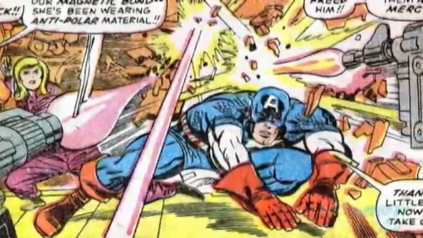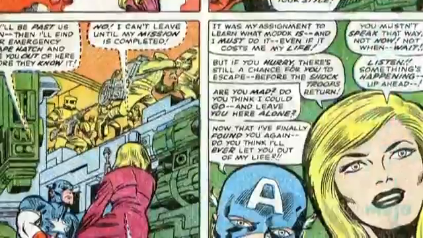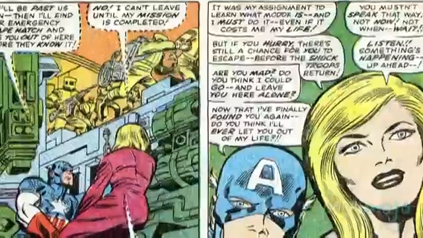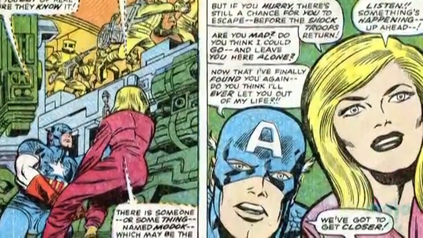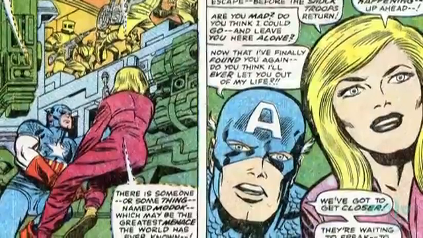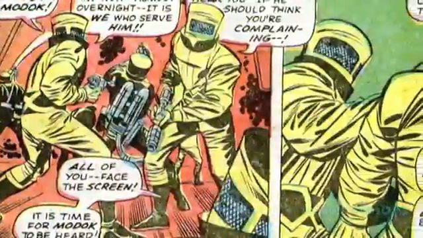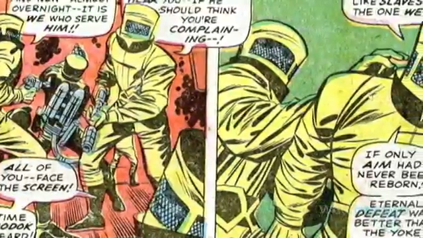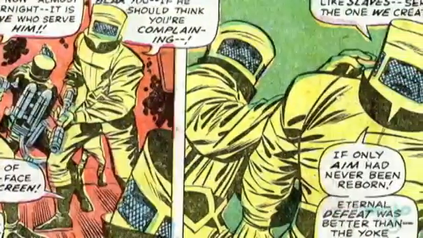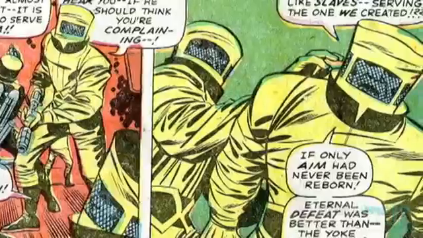With the captain and Agent 13 swiftly escaping, 13 told the captain that she had been assigned to find out who or what Modok is, as SHIELD had come to believe that it may become the greatest menace the world had ever seen. Overhearing a henchman's conversation, they discovered that Modok was created by AIM to be their greatest weapon that would allow them to conquer the world, but they were instead enslaved by its power themselves.